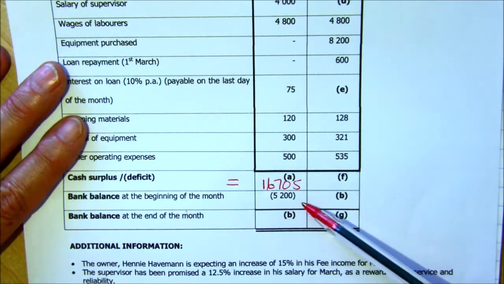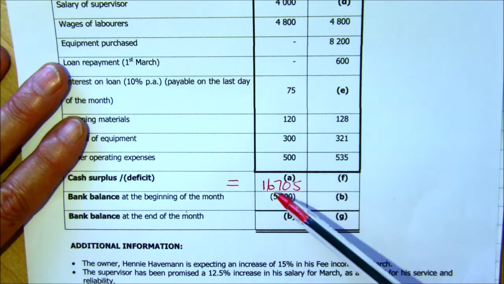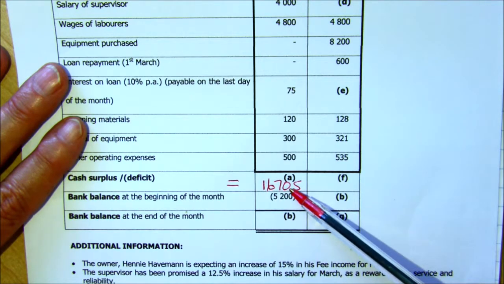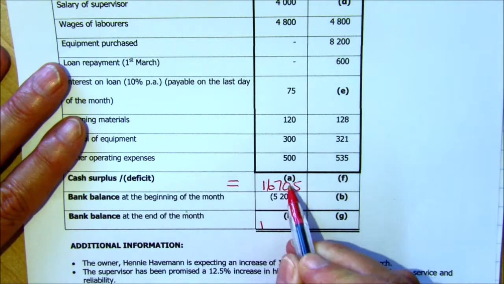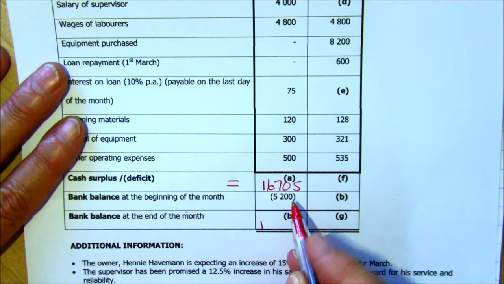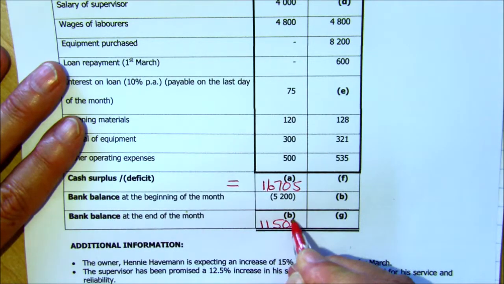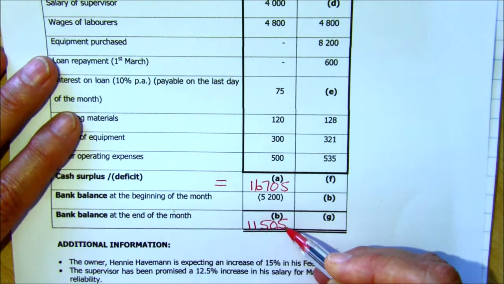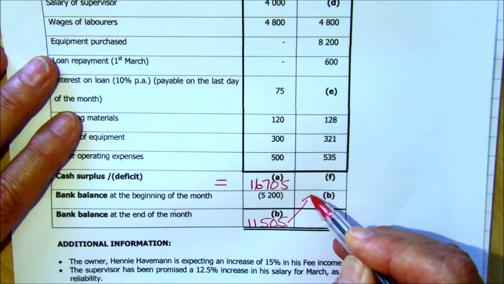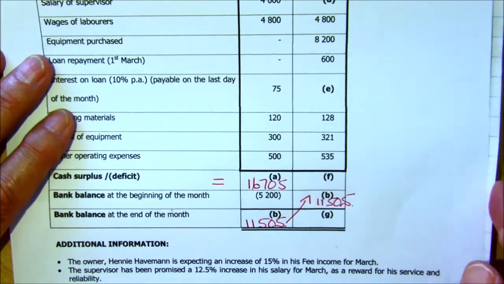You started at the beginning of the month with a negative. The fact that it's in brackets means it's an overdraft. So you started with a negative balance, but you've received more money this month than you've paid out. And so by the end of the month, 16,705 minus 5,000, because it's a negative, and you're now back to a positive of 11,505. Now, the balance at the end of the month is equal to the balance at the beginning of the next month.